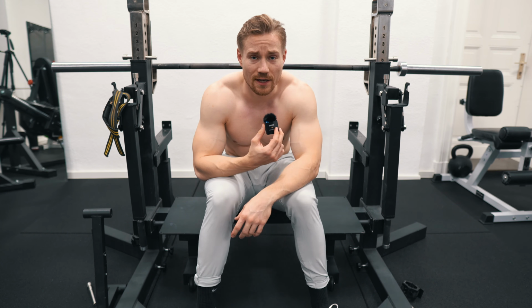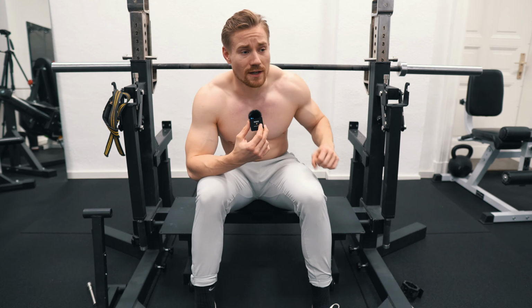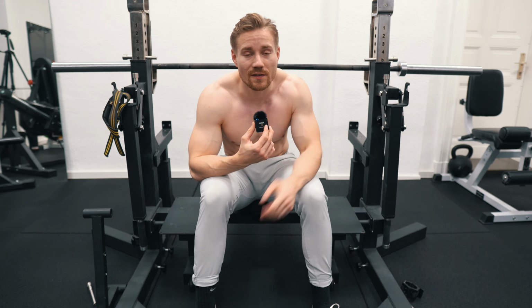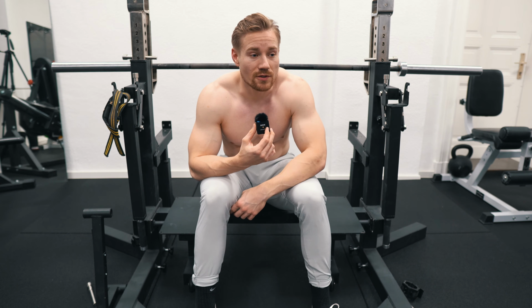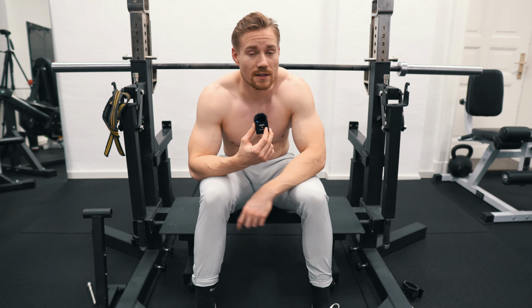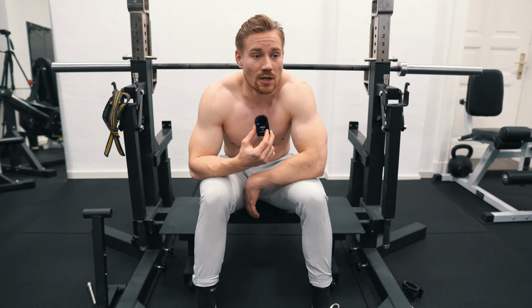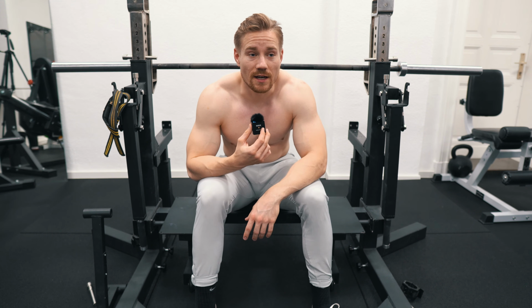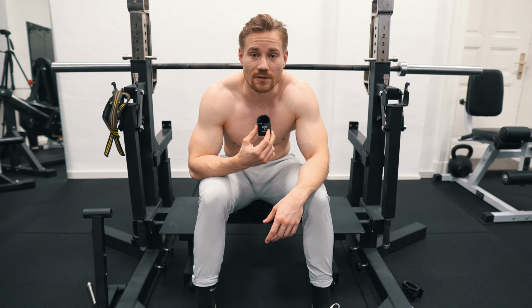Top set was 100 kg. Pause, I'm counting 2 seconds on the chest, so it's probably a bit more than 1 second in real life. 7 reps, 100 kg top set, and 2 times 95 kg for the back-offs. RPE roughly at 6 to 7, something around that.